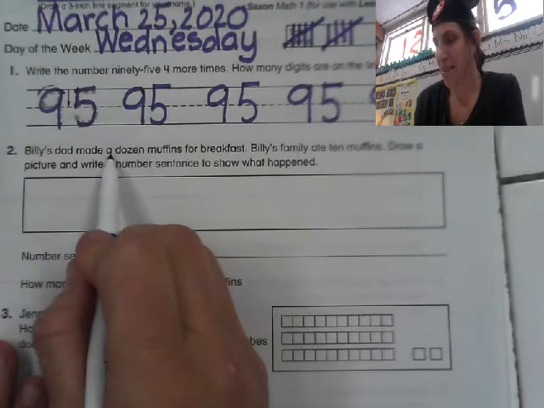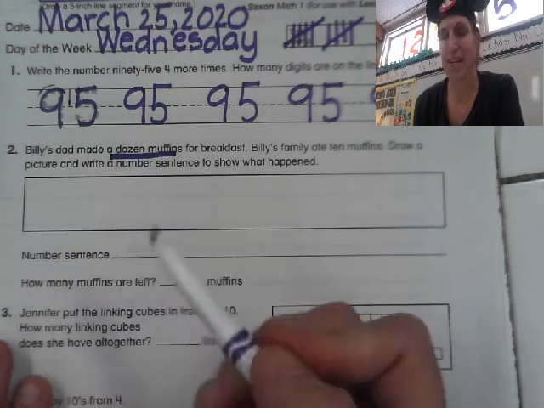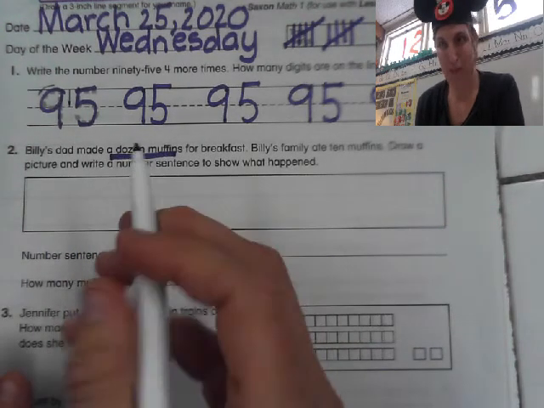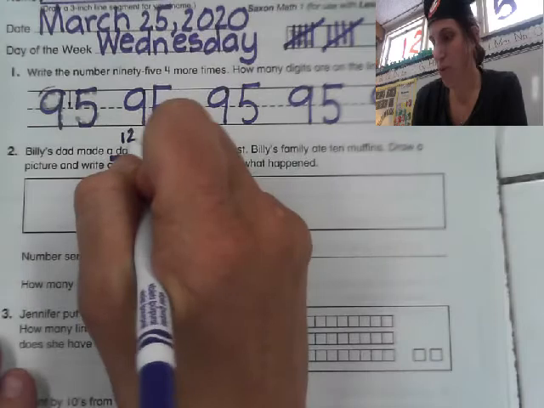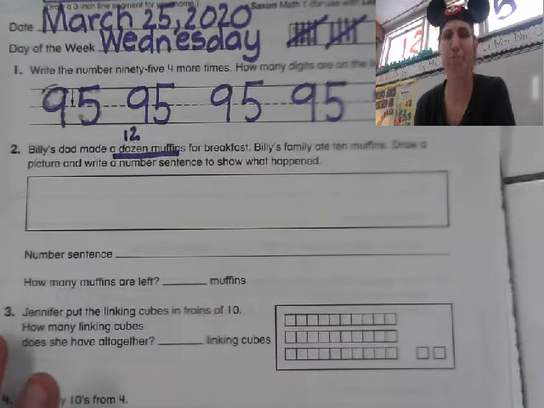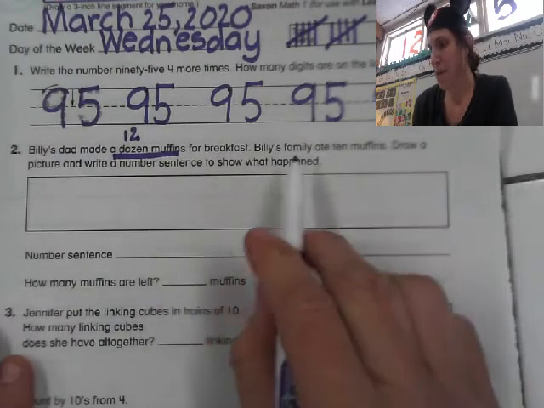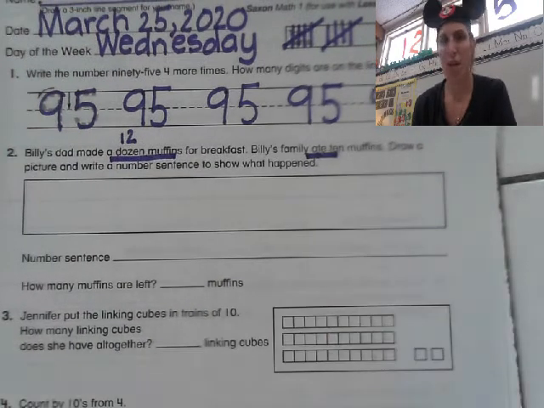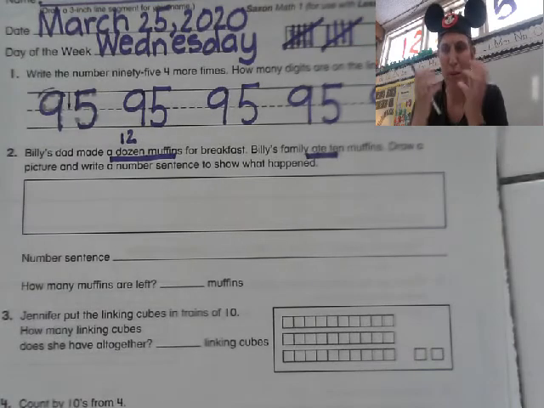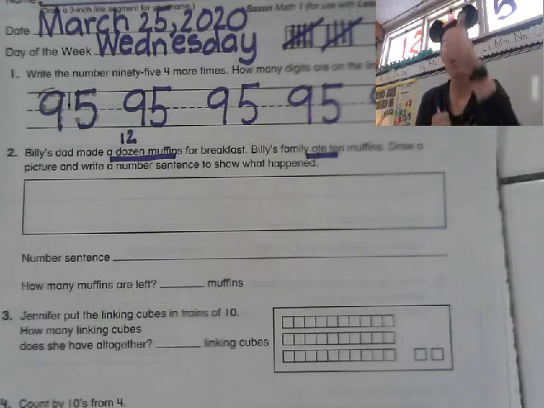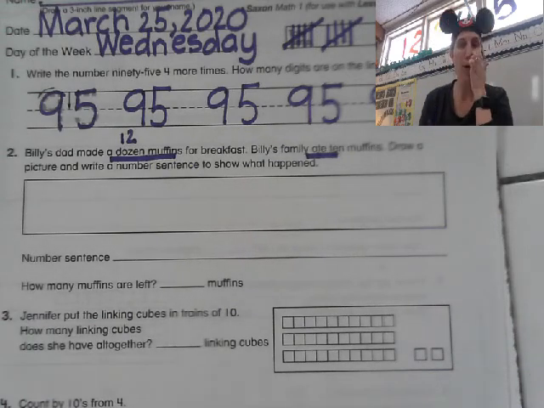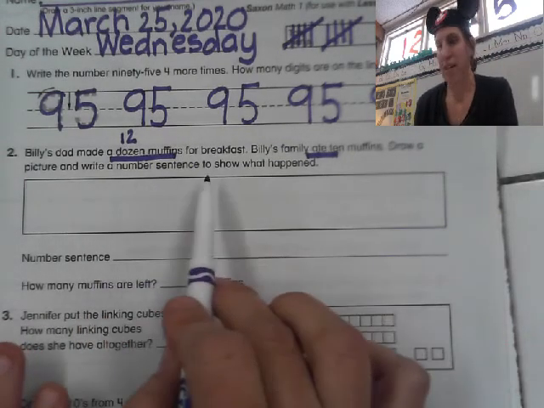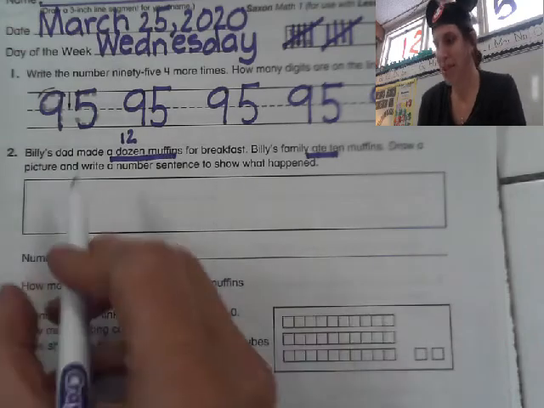Billy's dad made a dozen. Underline a dozen muffins. A dozen means 12. That's right. So above the dozen, let's put a 12. There were 12 muffins. A dozen means 12. Billy's family ate 10. Let's write 10. So if they ate 10, they go away. So we go backwards on the number line, right? Draw a picture and write a number sentence to show what happened.